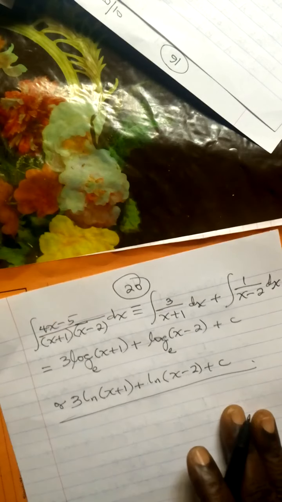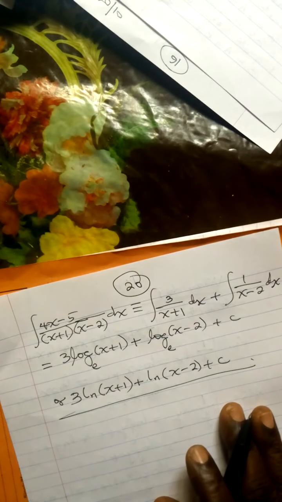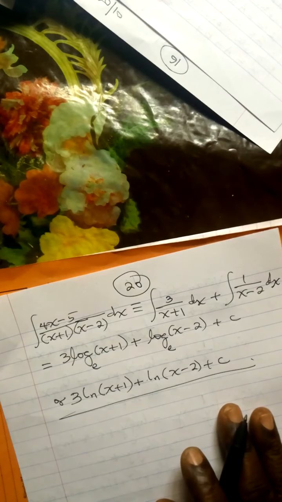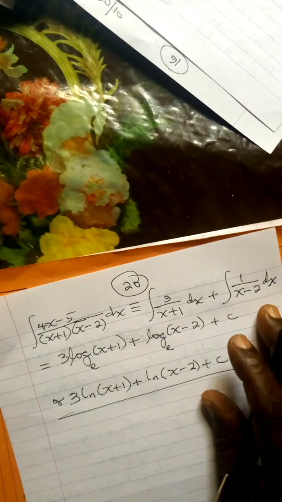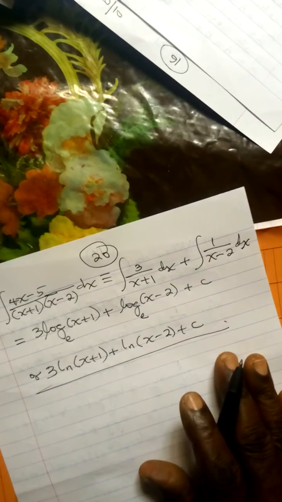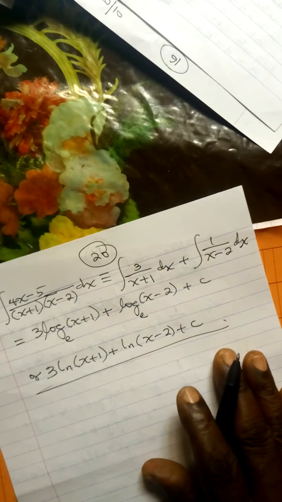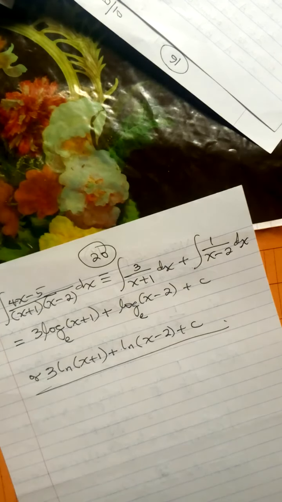That is what I'm saying. That's my answer. Now from here I go to integration by algebraic substitution.